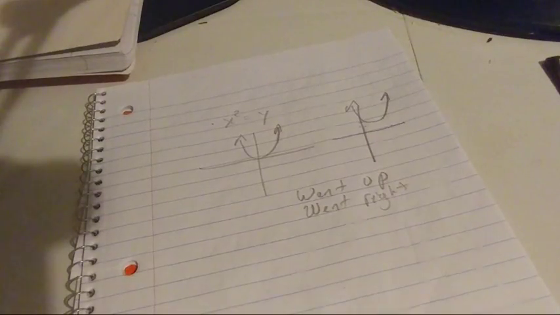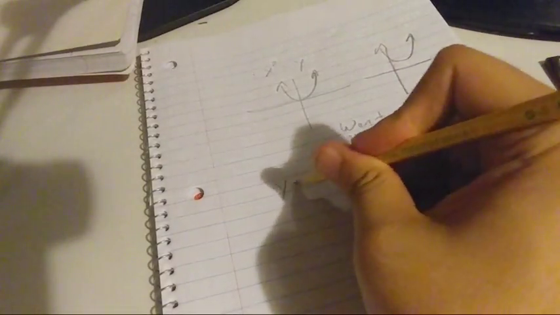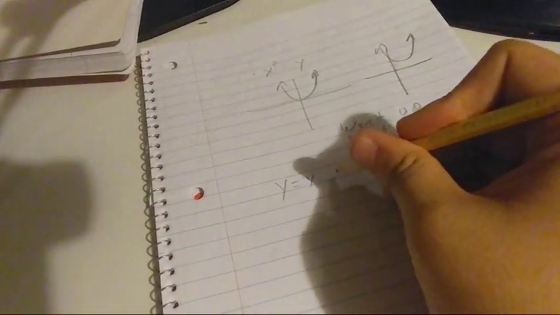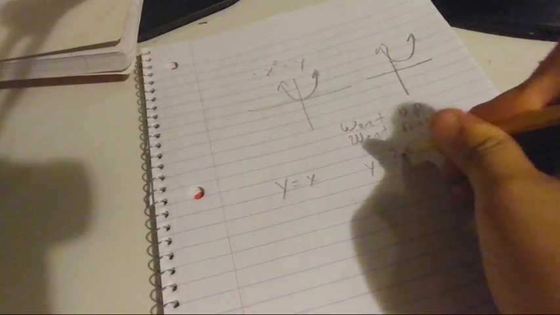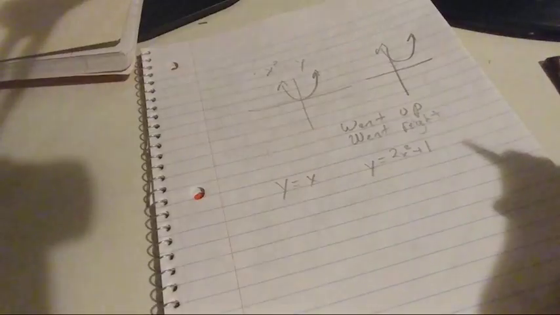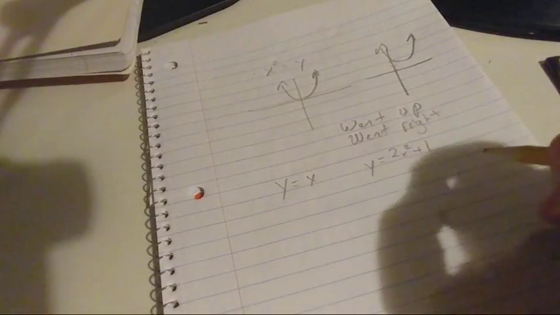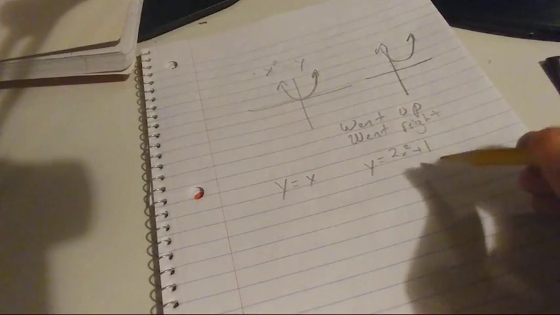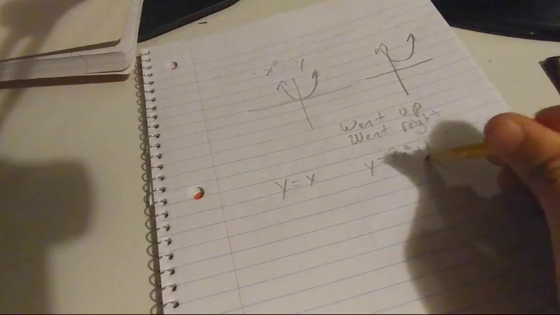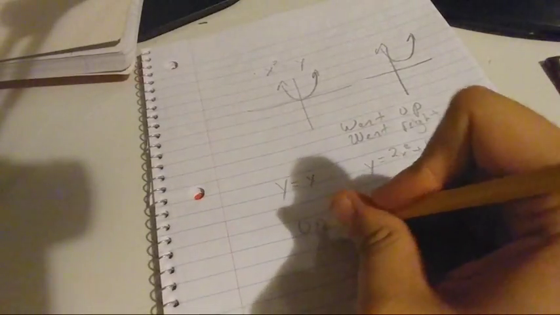This is more particular to my 10th period class. If I said this is y equals x squared, how does that compare to y equals 2x squared plus 1? Well, I'm not going to graph this out. You could graph it out and see. You could even use a website called Desmos to graph it out for you. But in order to do this, all you have to do is look at the plus 1. So I know it went up 1.